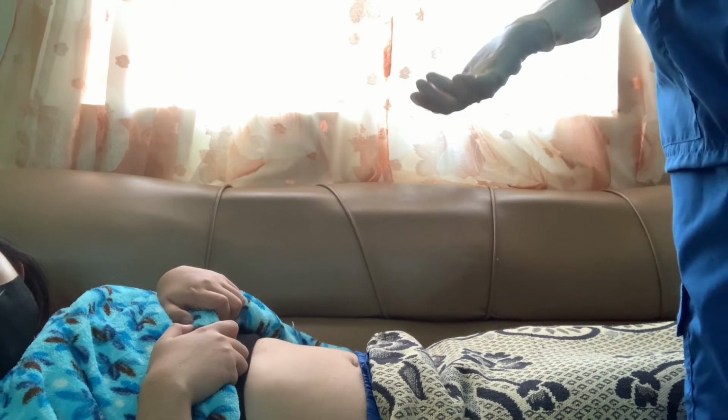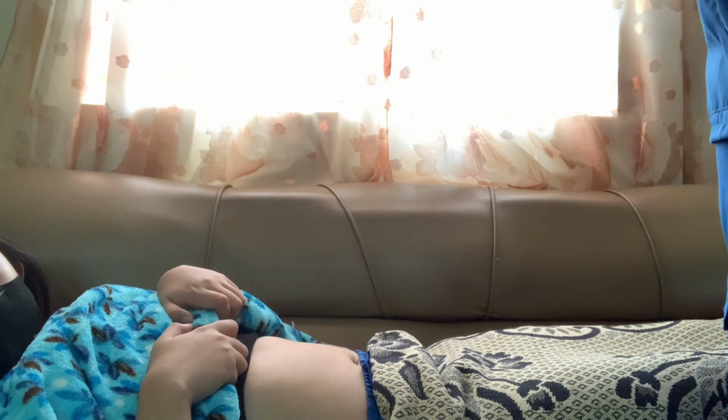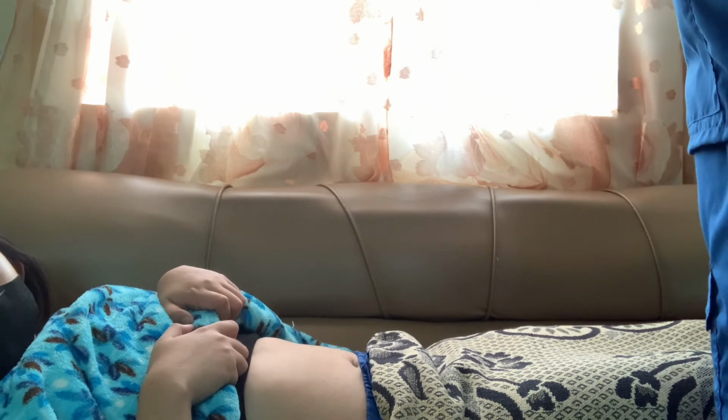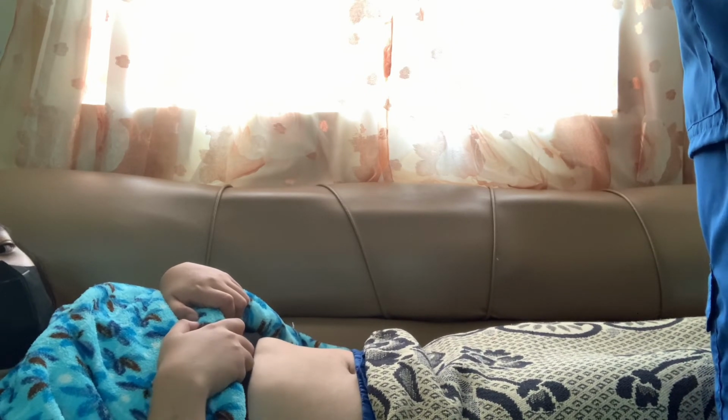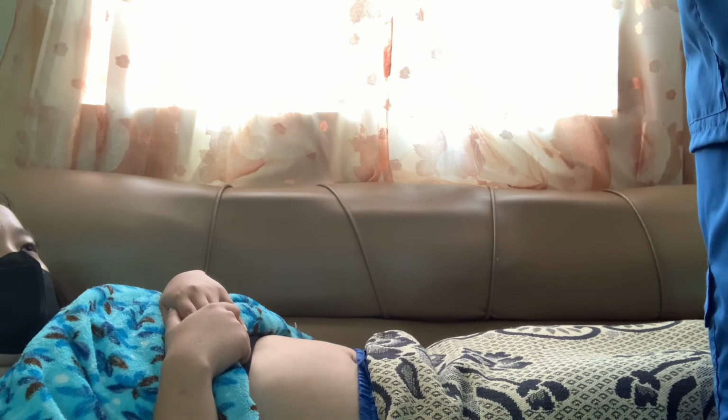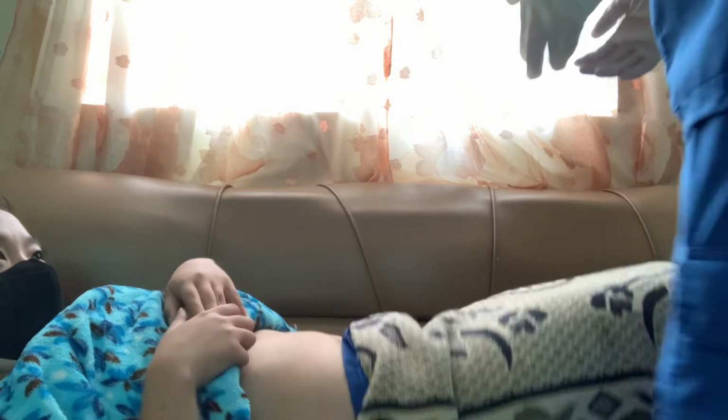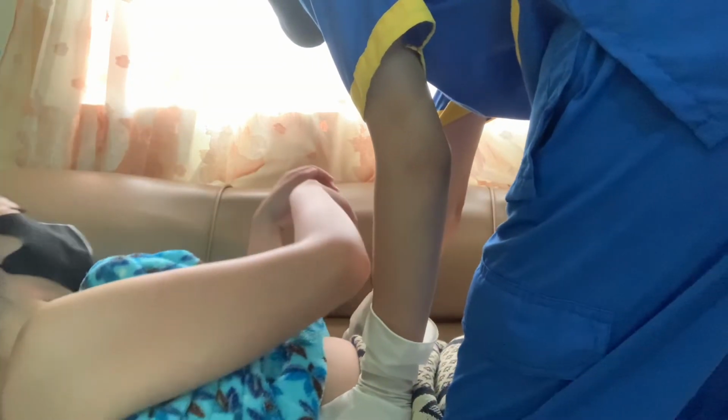Ma'am, have you experienced anything when I did the palpation in the abdomen? Wala po. When you want to change sites in palpating, all you have to do is ask the patient to move to the right side or left side to be able to check the abdomen. So ma'am, dito po sa kabila.